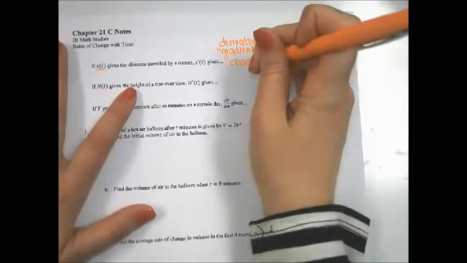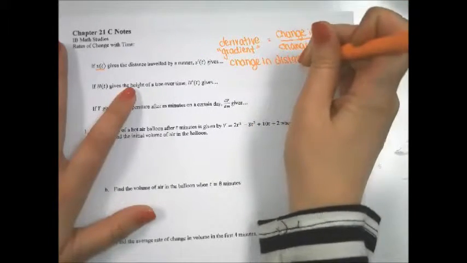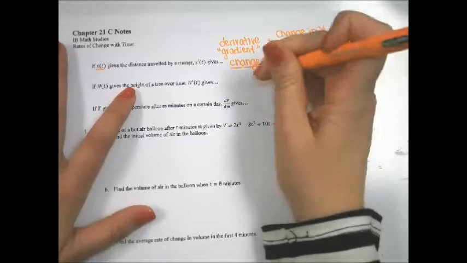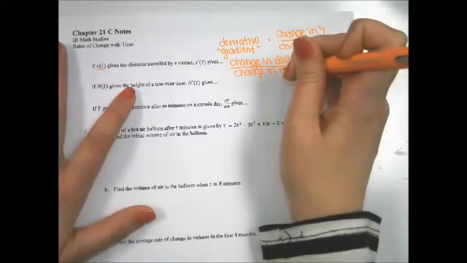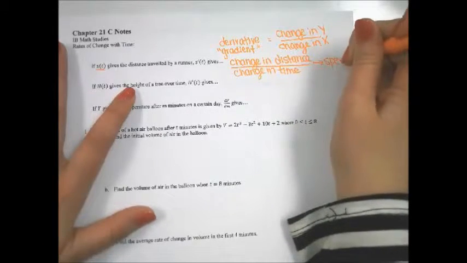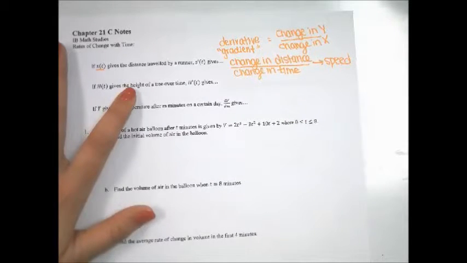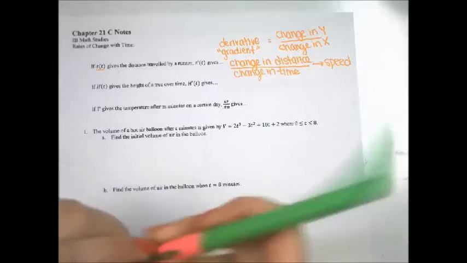So it's change in distance over change in time, which you can think of as speed. How much distance do you change over a certain amount of time? You can think about that as the speed of the runner.